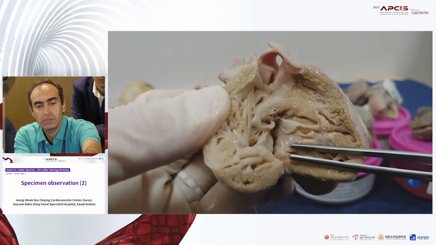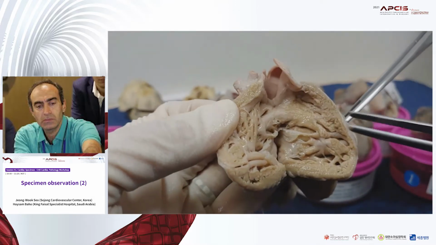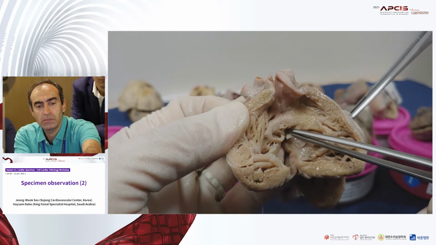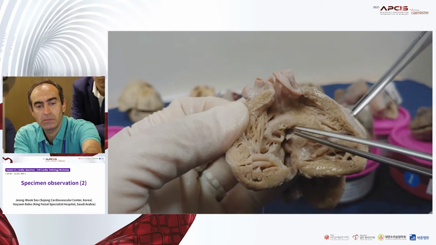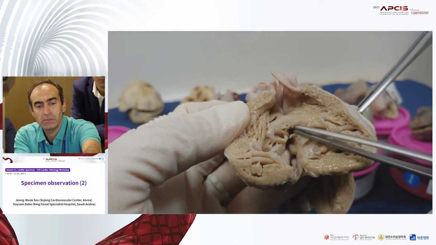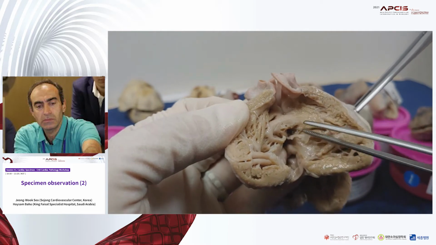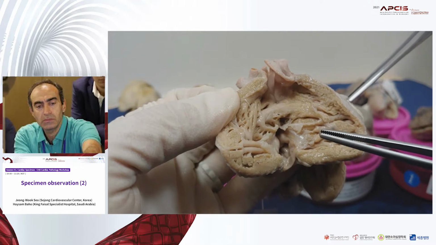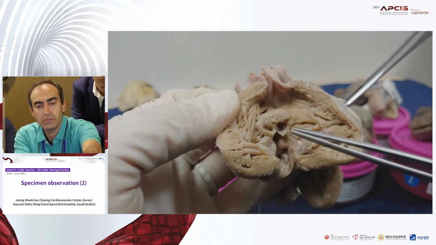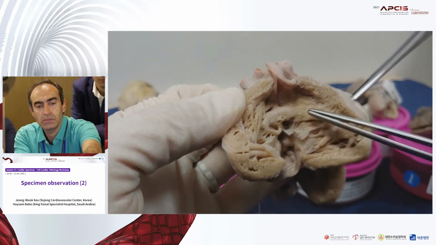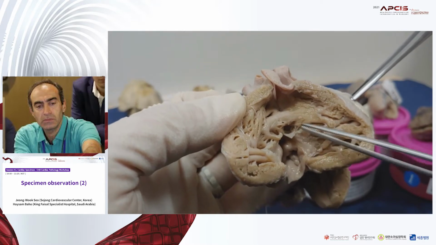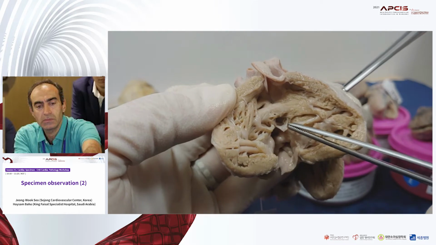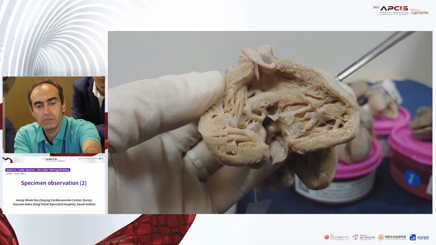This is the perimembranous, or membranous, septum right there, and this is the most common site of ventricular septal defect, called the membranous septal defect or perimembranous septal defect. Not only the size is important, but also the location of this defect, because this is where the conduction system passes through. So for surgical closure purposes, the surgeons need to be extremely careful when closing this defect.